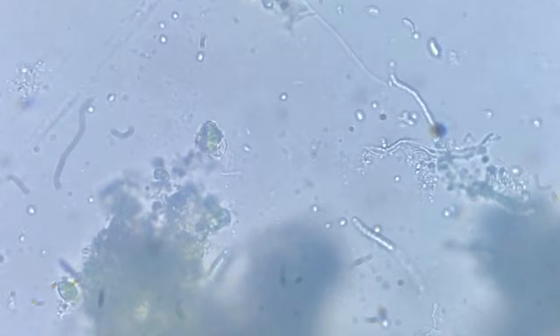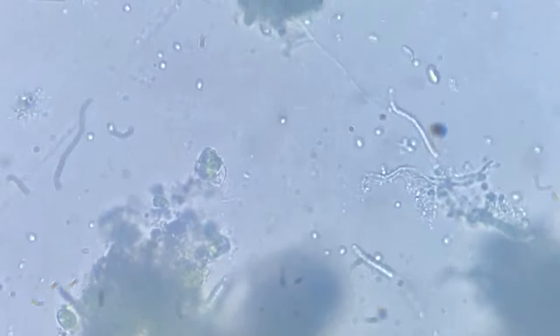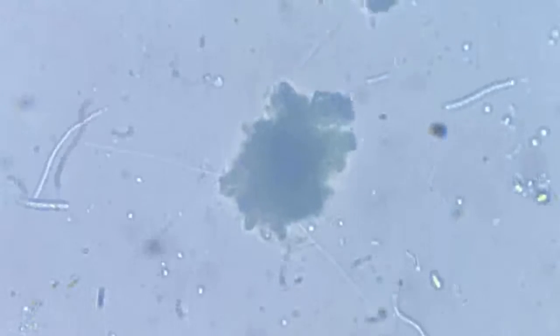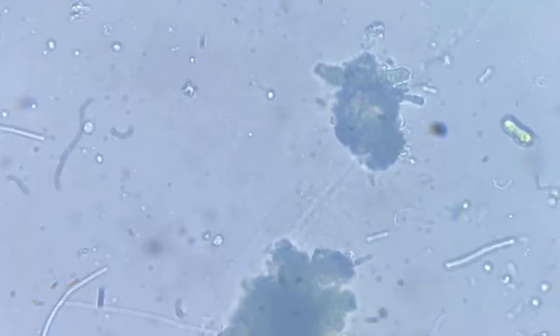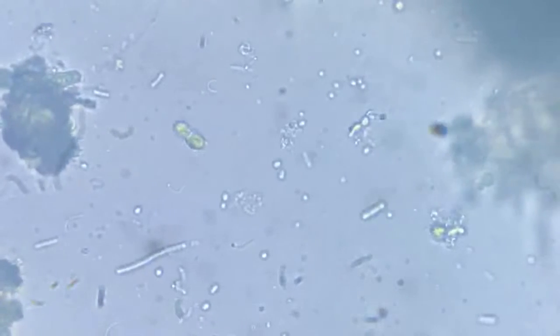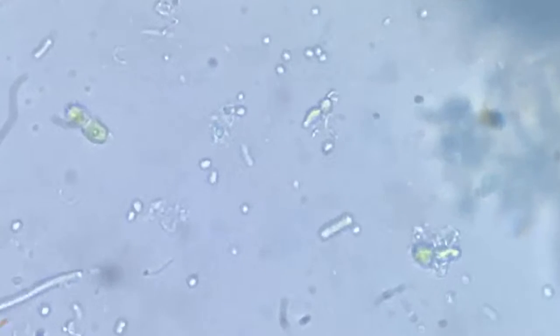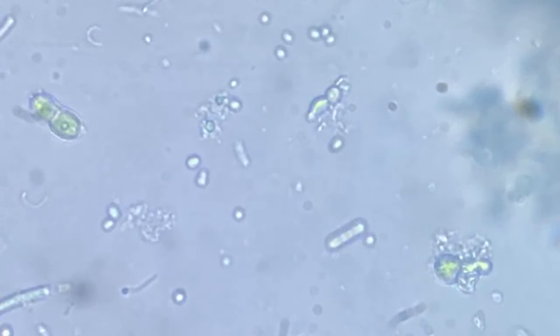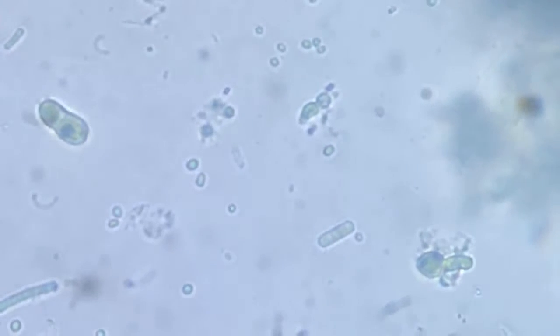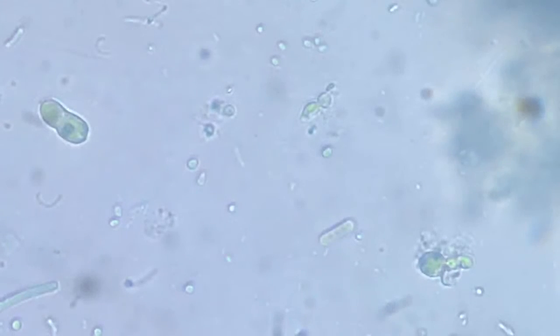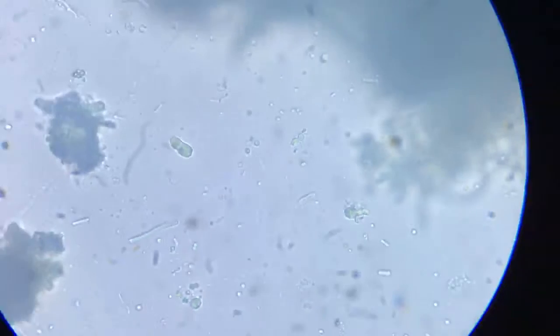Just to give a comparison of its size, I'm trying to find some other organism that we generally know. These are bacteria, so you can see the size that they have, their massiveness. Hope I'll find some.